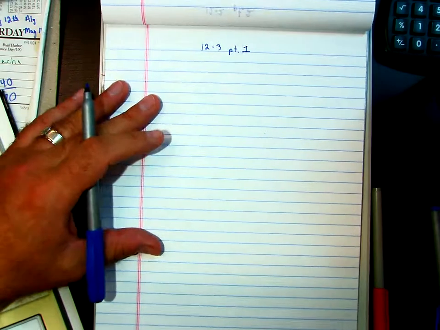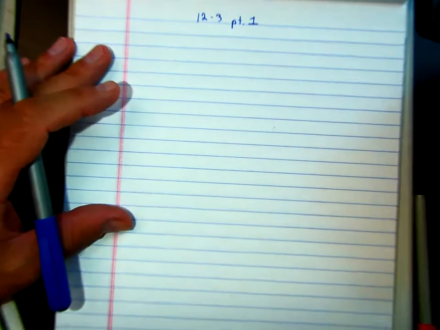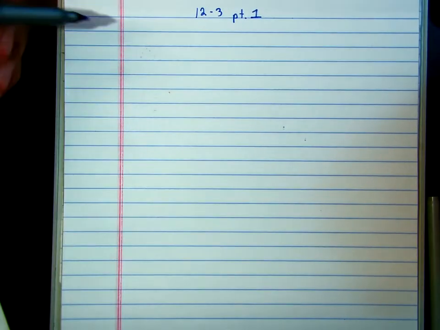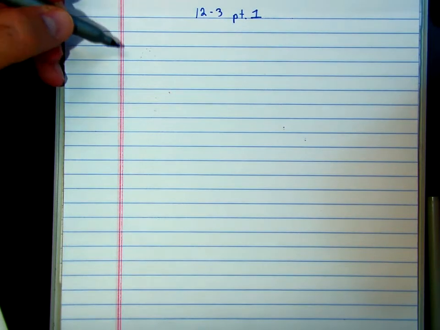Okay, so welcome back. We're in 12.3, and we've learned some vocab words. We've learned what a chord is, that the diameter is the biggest chord in a circle. We also learned that if the chords are the same, then the distance from the center is the same. The arcs are the same.